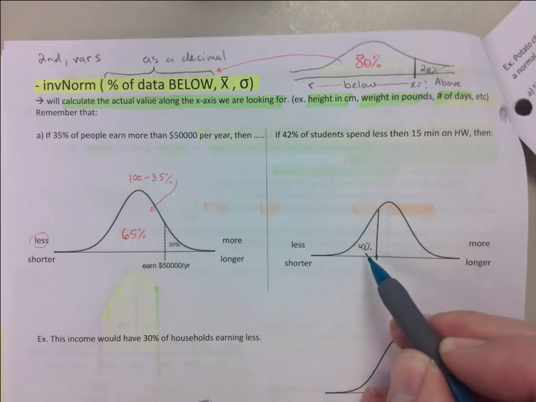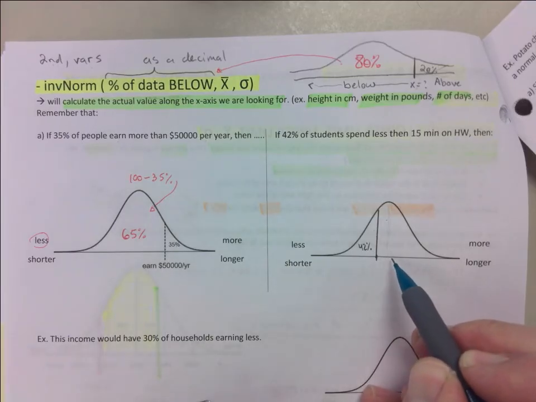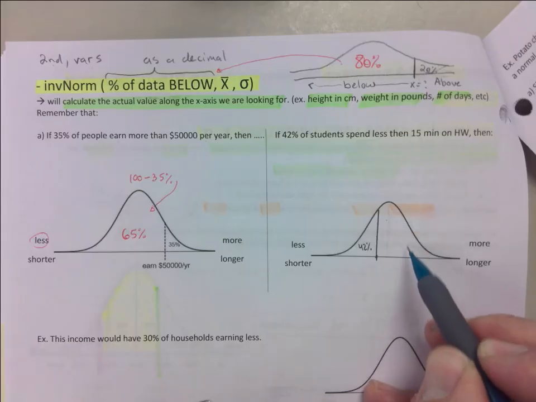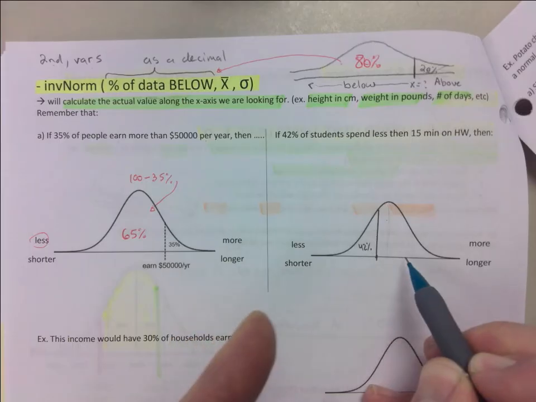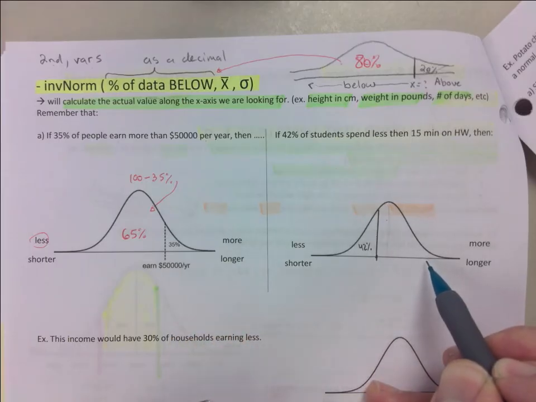If this had been 60% spend less, then you would want the line over here, because if you draw it there, you can tell there's more than half to the left and the rest will be to the right.